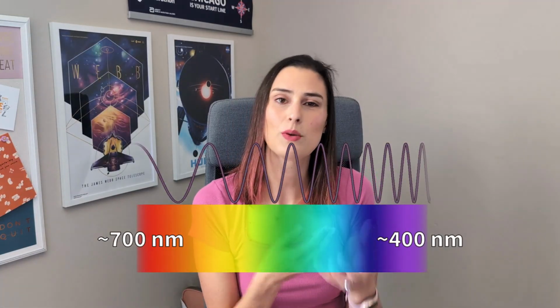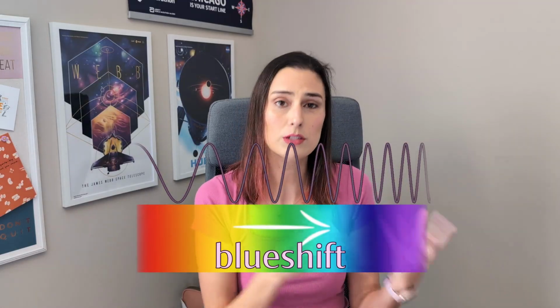And this is because red light has a longer wavelength than blue light, and so we use this concept of an elongated wavelength being redshifted and a shortened wavelength being blue shifted, even when we're talking about light outside of the visible spectrum. If the wavelength is getting stretched out, we know from the Doppler effect that this means that the source and the observer, their relative motion is getting farther apart.